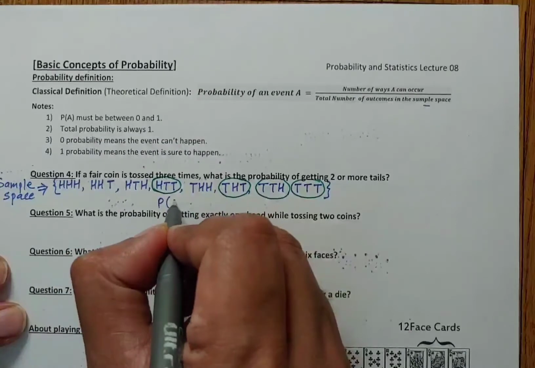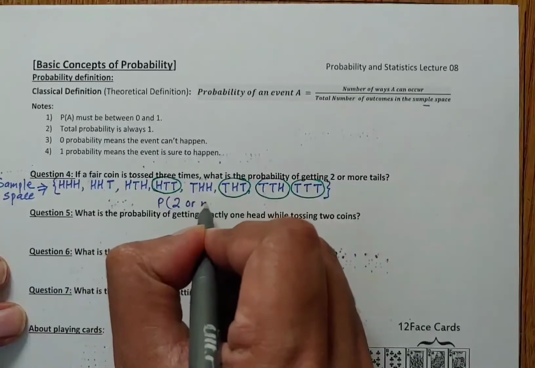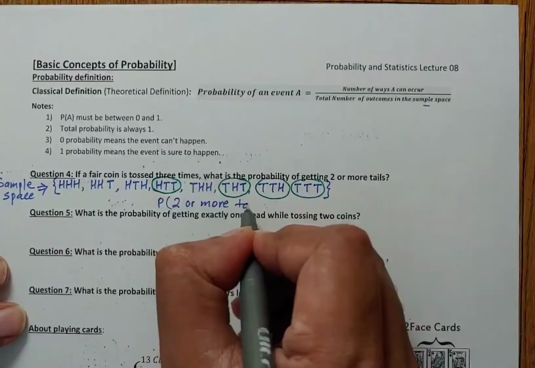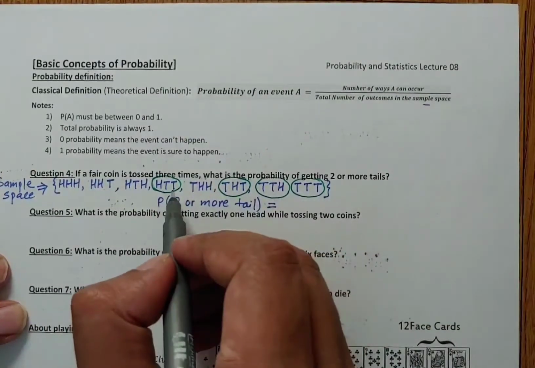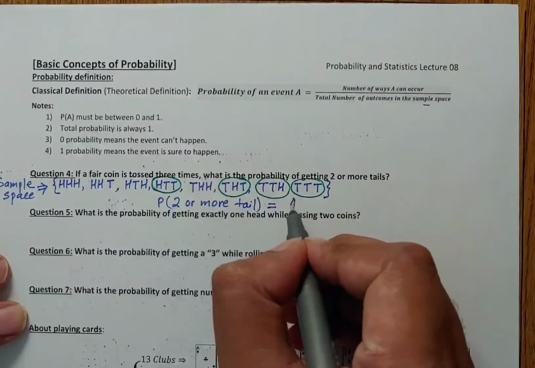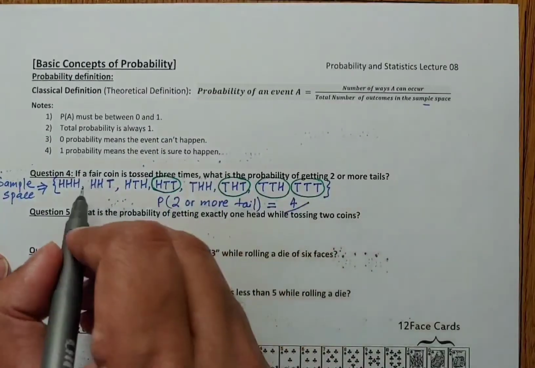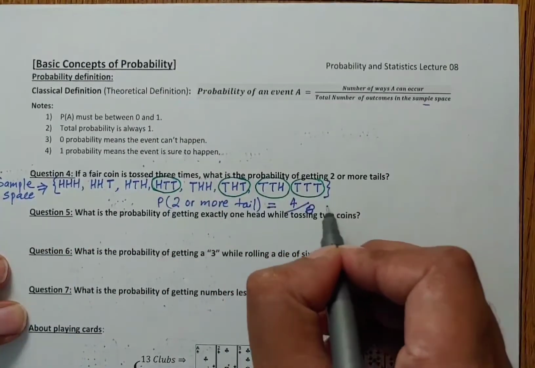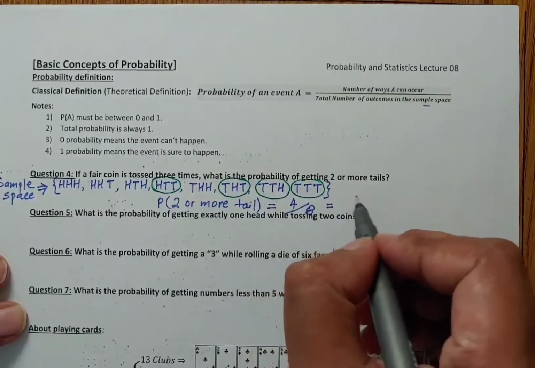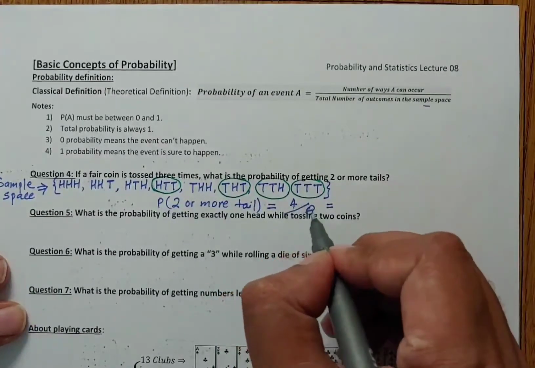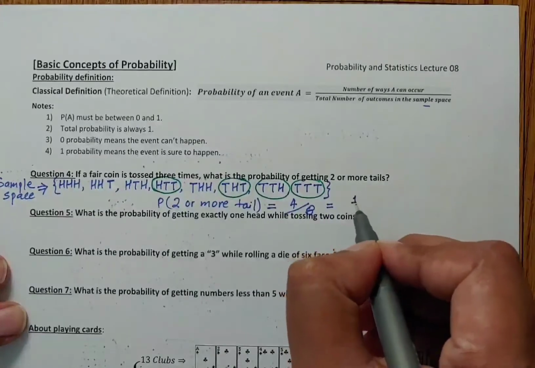So the probability of 2 or more tails equals 1, 2, 3, 4, so 4 out of 8. 4 out of 8, you can divide both top and bottom by 4, so you get 1 out of 2.